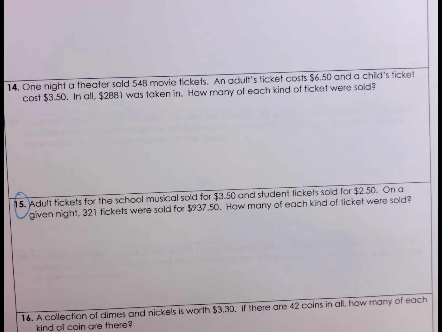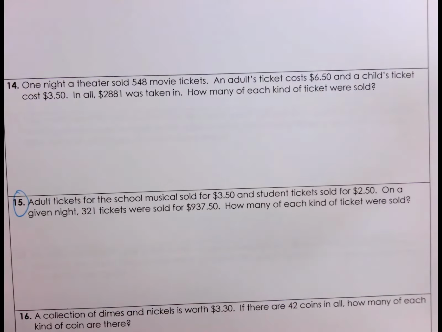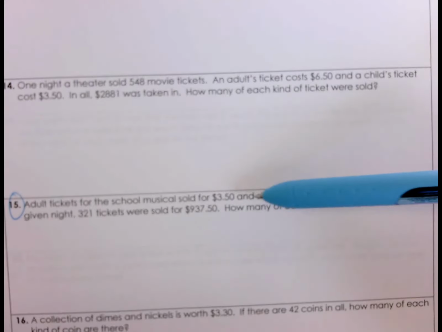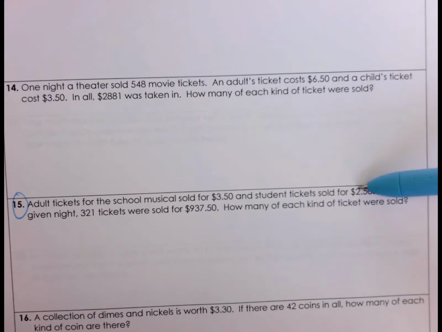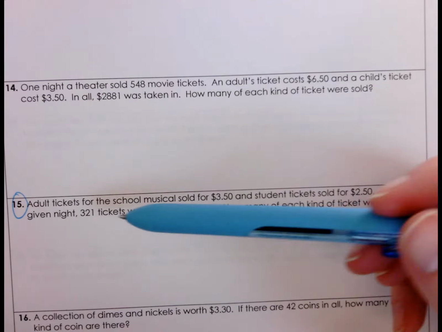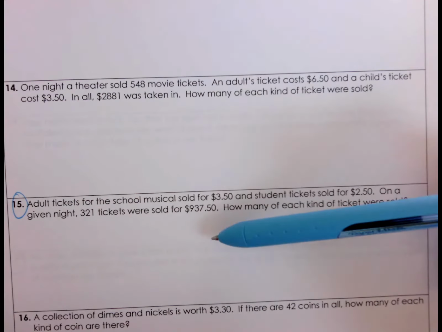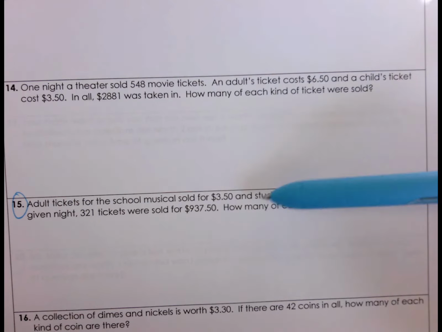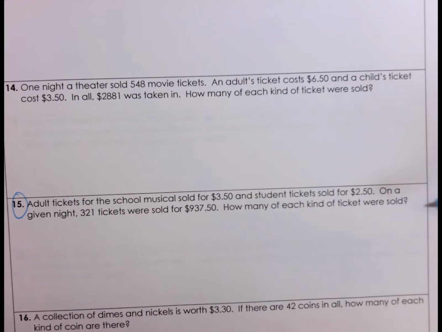Okay, a couple more examples as I promised. So this time we have another situation here, and so we're going to do number 15. Adult tickets for the school musical sold for $3.50, and student tickets sold for $2.50. So we know the cost of the tickets. On a given night, 321 tickets were sold for a total of $937.50. So the question is, how many of each kind of ticket were sold?